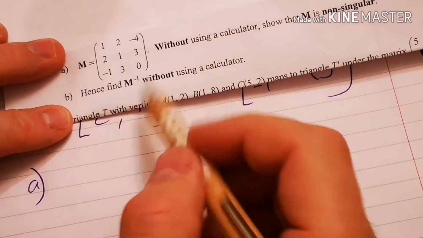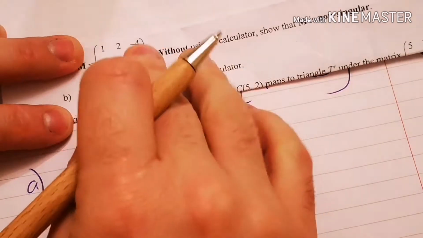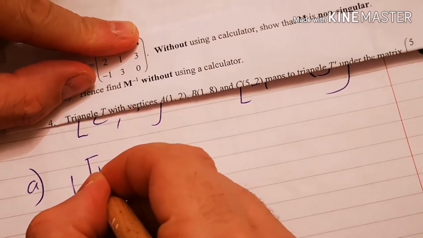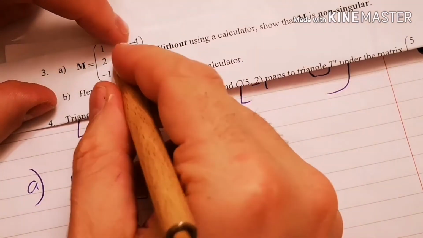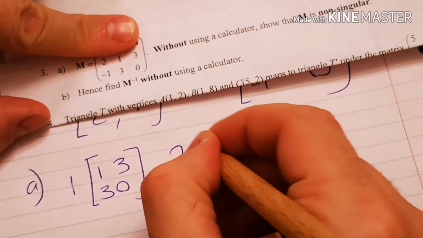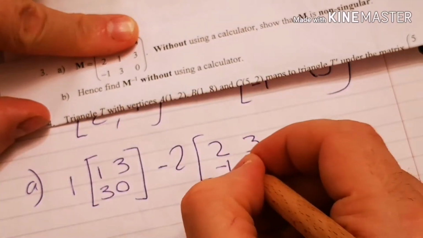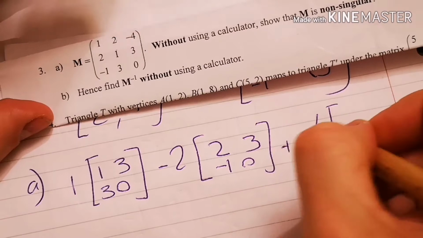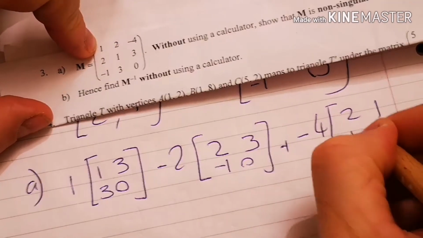My determinant of a 3 by 3 matrix is a little bit confusing, but I know it's going to be 1, and I ignore the row and column. That gives me 1, 3, 3, 0. And next one's minus, it's going to be my 2. Again, I'll ignore my row and my column to make it 2, 3, minus 1, and 0. And then I ignore my negative 4, and that's going to be this one here: 2, 1, minus 1, 3.